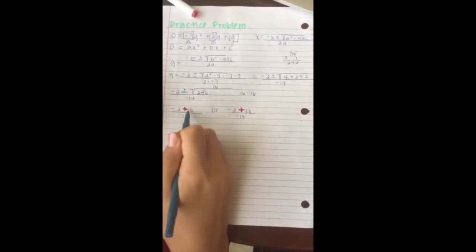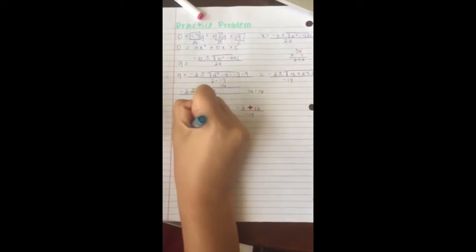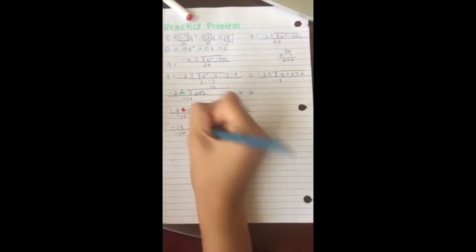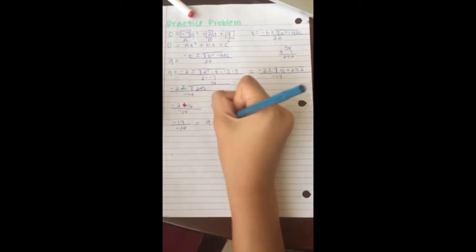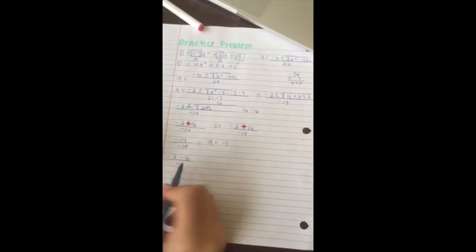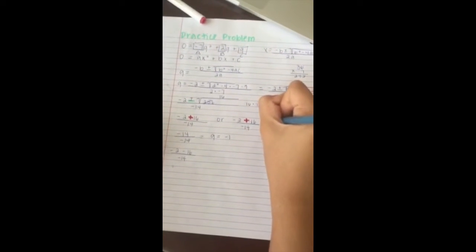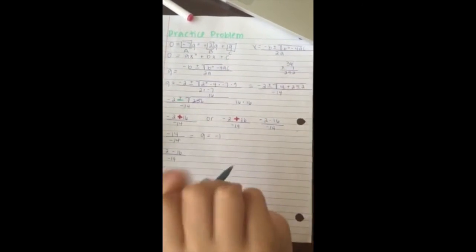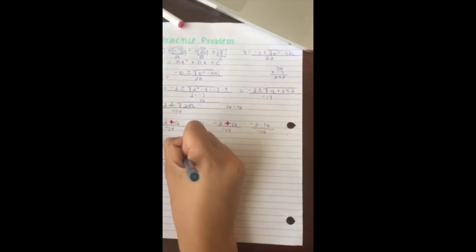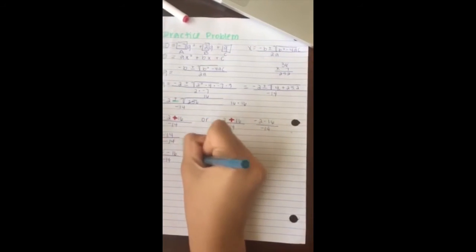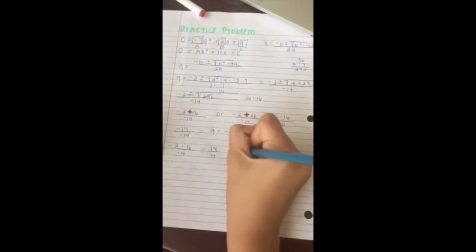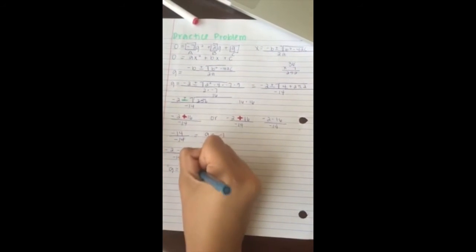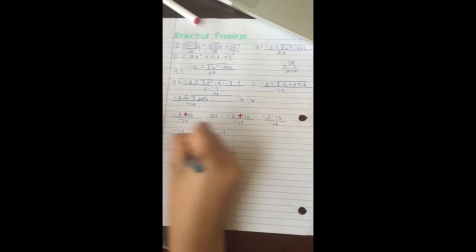Negative 2 plus 16 is 14, divided by negative 14 equals negative 1. So q can equal negative 1. And then you need to solve the other one, which would be negative 2 minus 16 divided by negative 14. So negative 2 minus 16 equals negative 18, over negative 14, and those would reduce to 9 over 7. So q could equal negative 1 or 9 over 7.